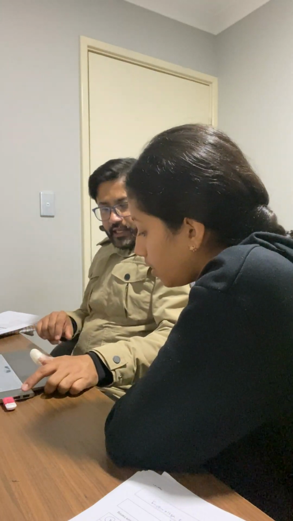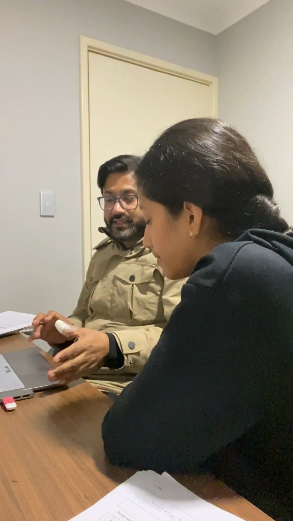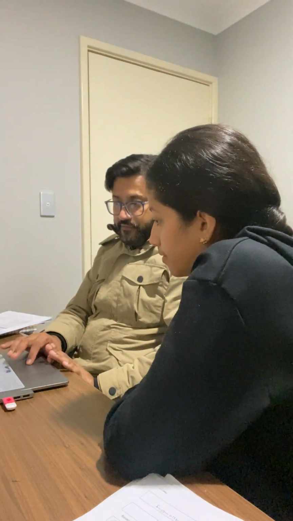So as soon as you plug it in, what you can see in this USB drive is it's lighting up red. It started lighting. So that means it is connected. Okay. Then wait for computer to recognize the USB drive.